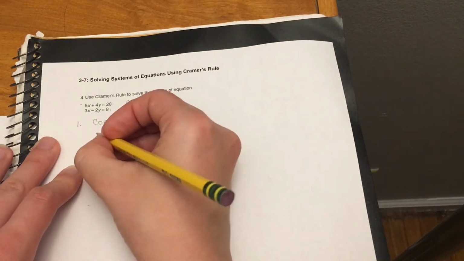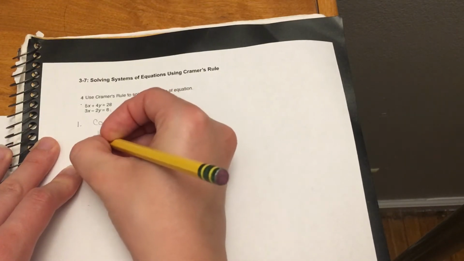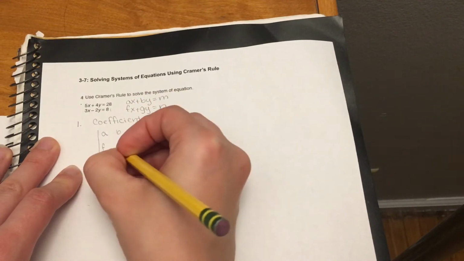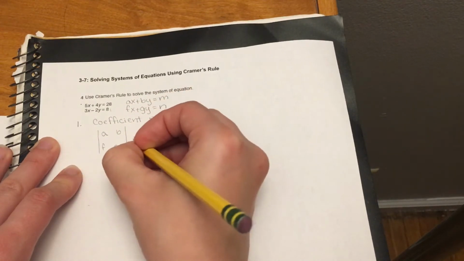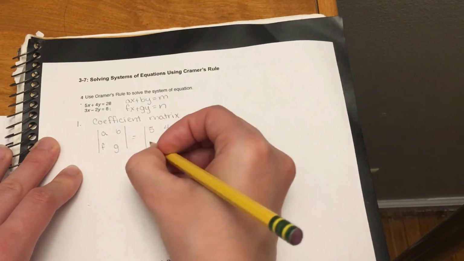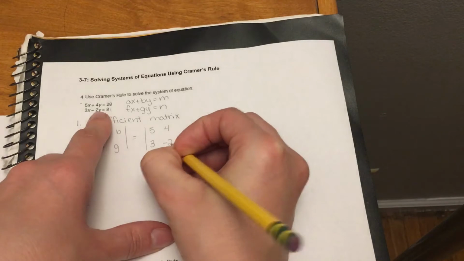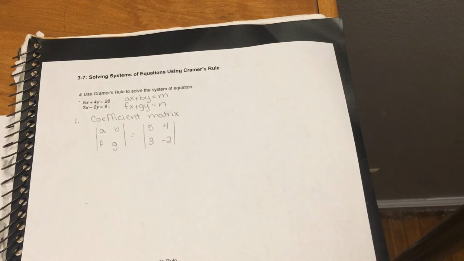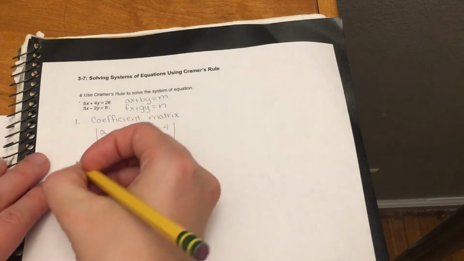So that's just your X and Y coefficients. So that would be A, B, F, G, which in this case is 5, 4, 3, and negative 2. That minus sign is important, so don't forget it. Then we're going to make matrix equations for our X solution and our Y solution.